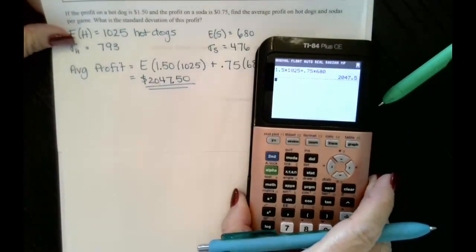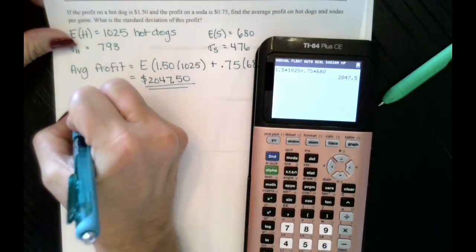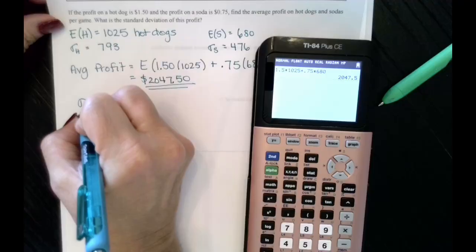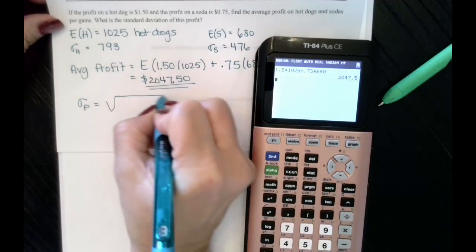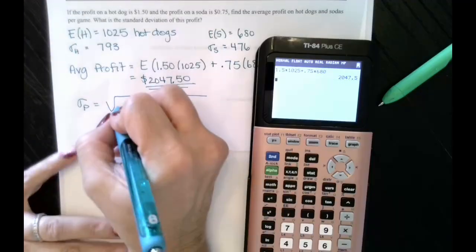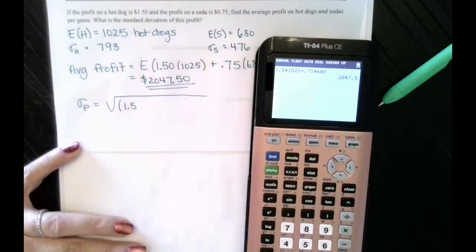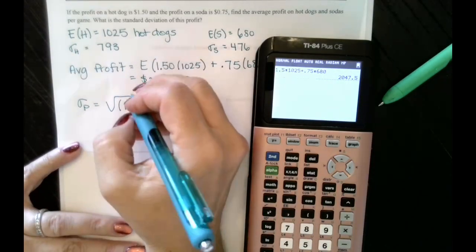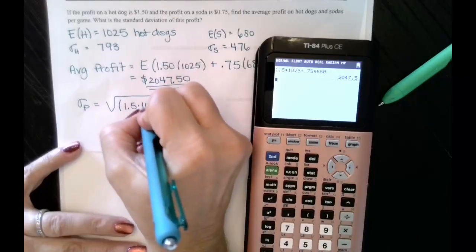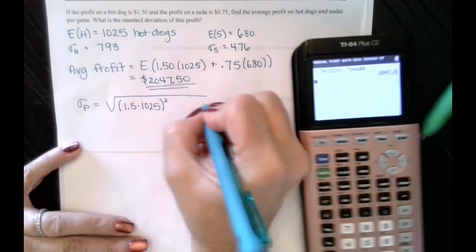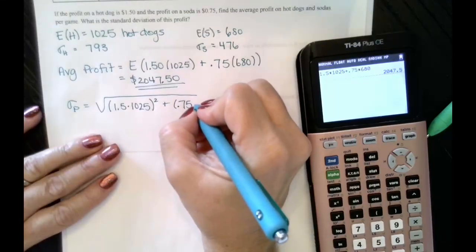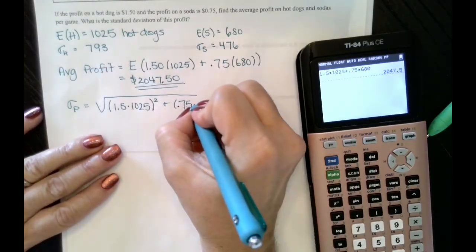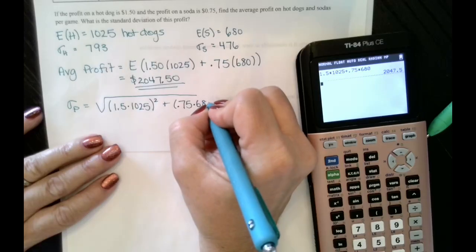Okay, now let's look at the standard deviation of my profit. Remember, I have this formula that I have to use, which is going to be 1.5 times my hot dogs, 1025 squared, plus my profit of my sodas times 680.